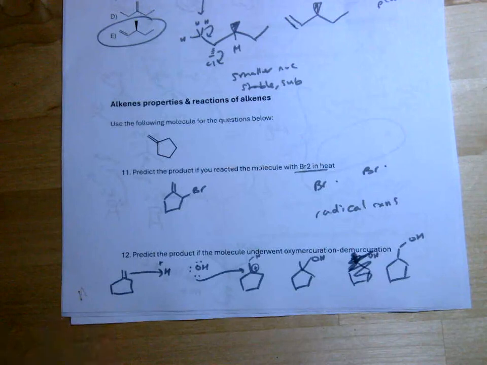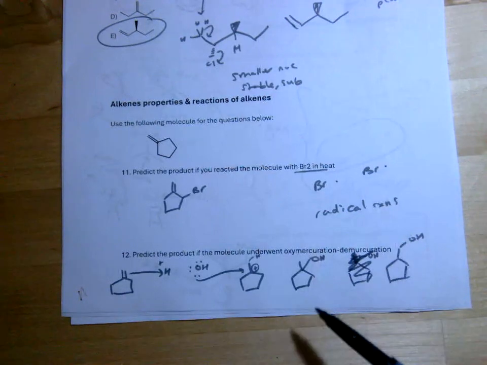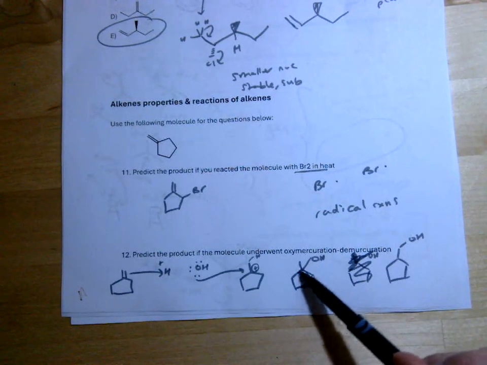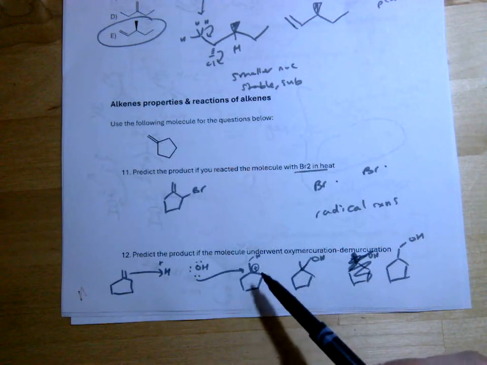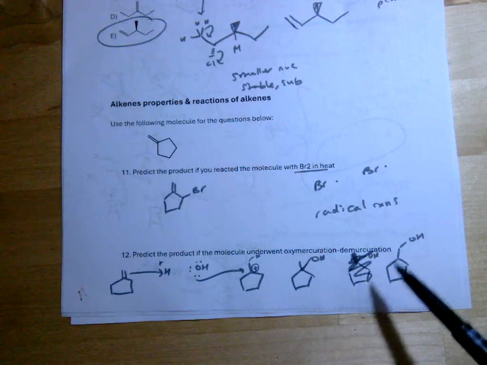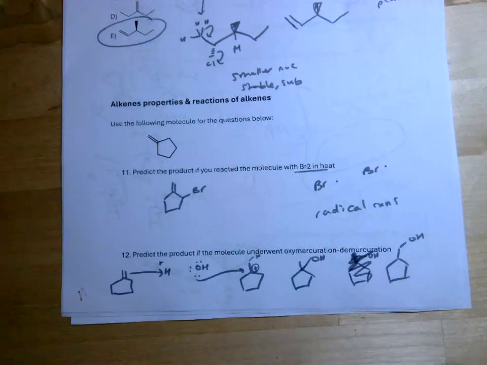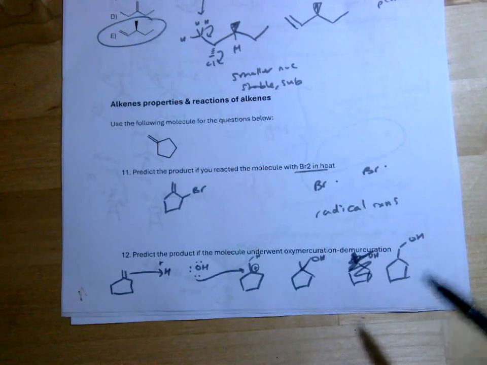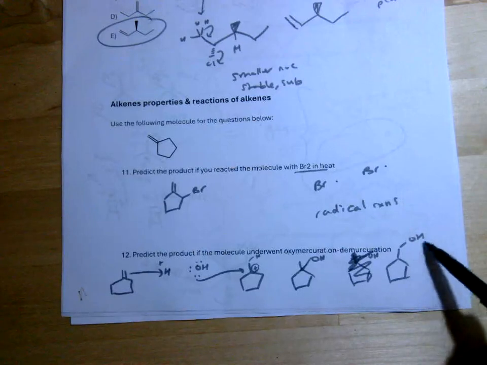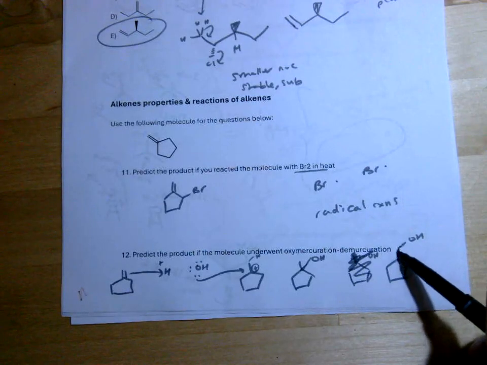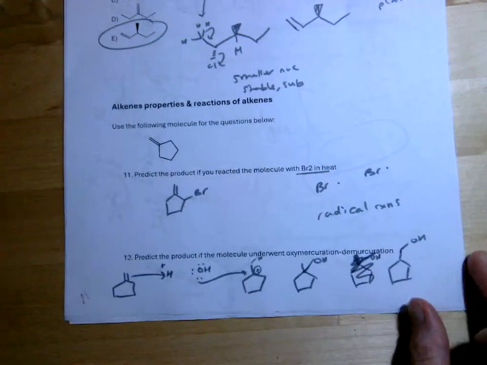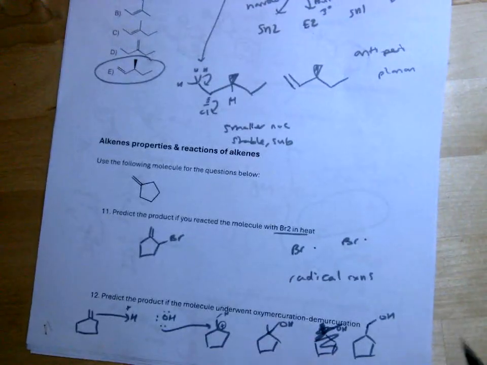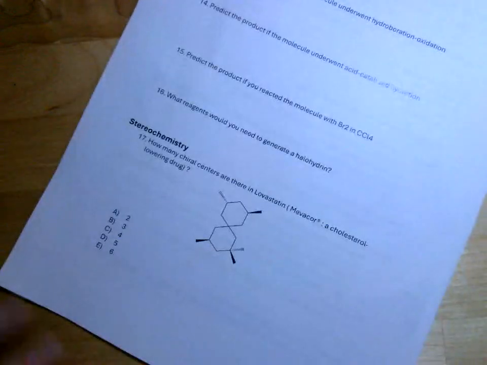So acid catalyzed hydration adds the alcohol to the more substituted spot where the most stable carbocation is, and that means rearrangement can happen. Oxymercuration, demercuration does a very similar thing, but there's no chance for rearrangement. And then hydroboration oxidation adds it to the less substituted, the opposite of where it added on the other side of the alkene. So the answer for this one would be this, oxymercuration, demercuration.